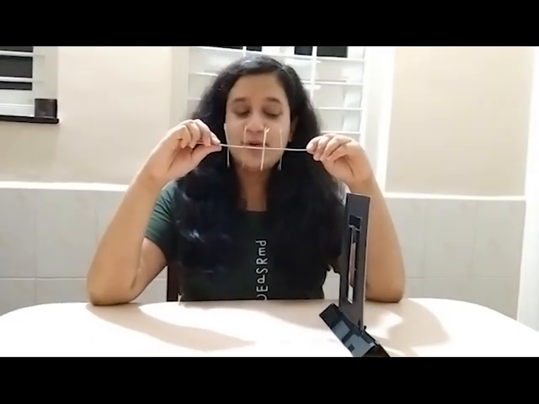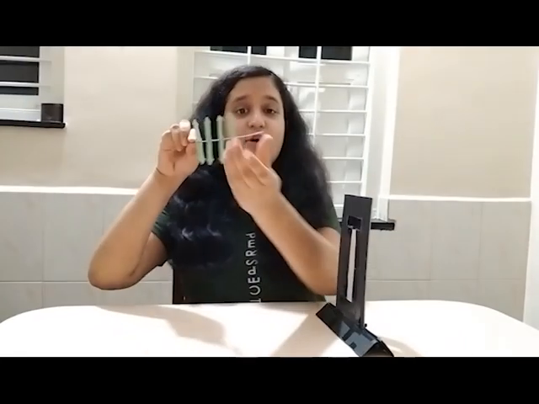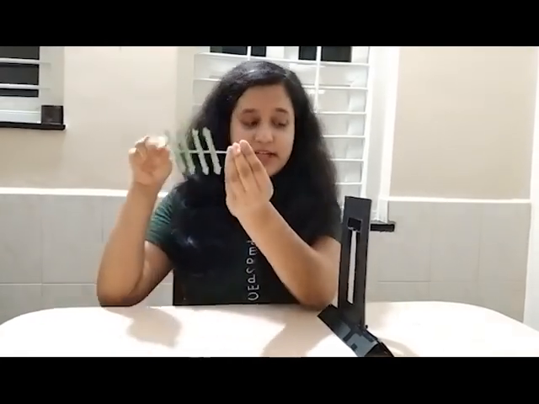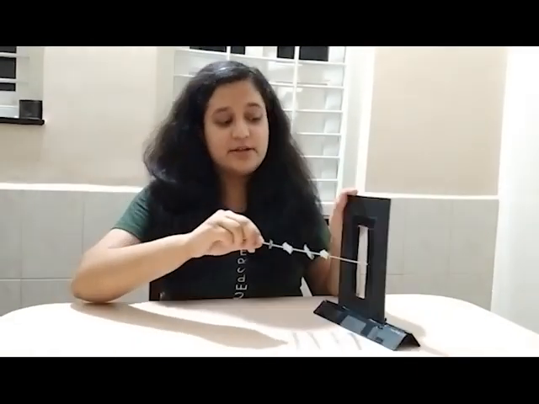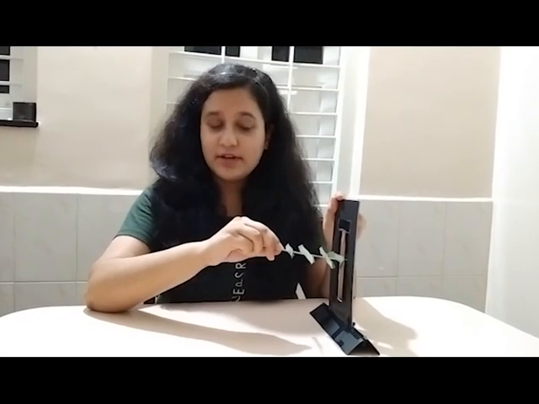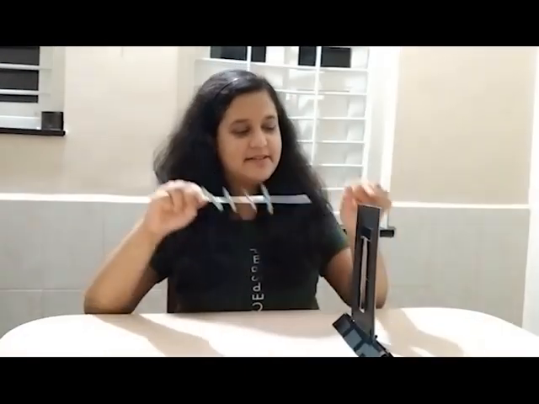Imagine this is a stream of photons and this is a filter which is aligned vertically. When all the photons are vertically polarized, they pass right through the slit. When all the photons are horizontally polarized, they do not pass through the slit at all. But what happens when the photons are polarized at a 45-degree angle? Let's see.